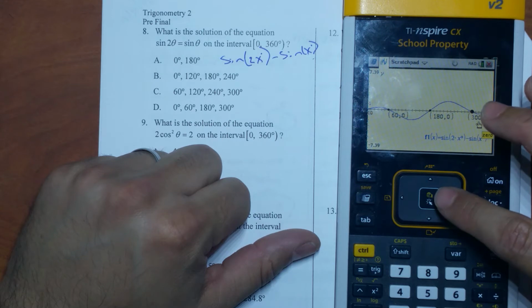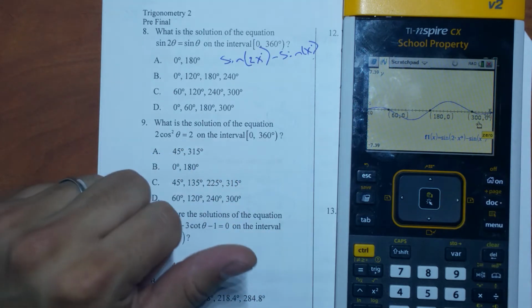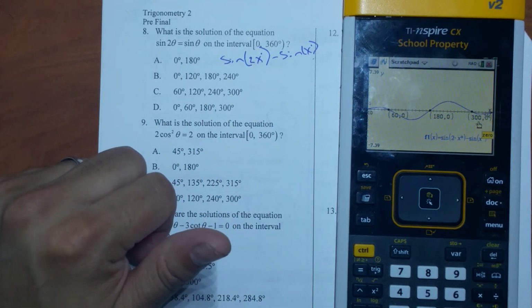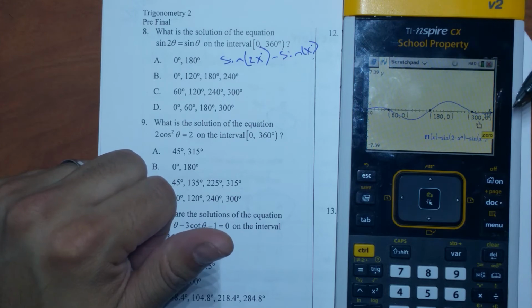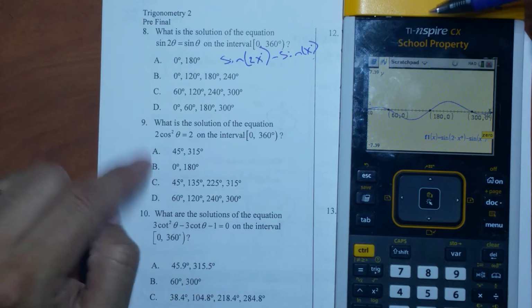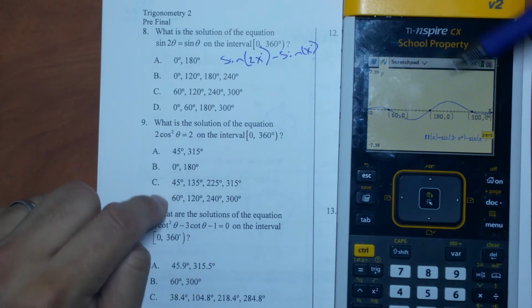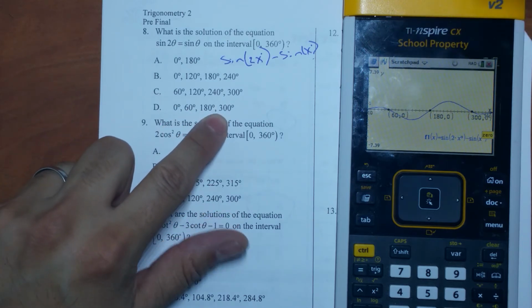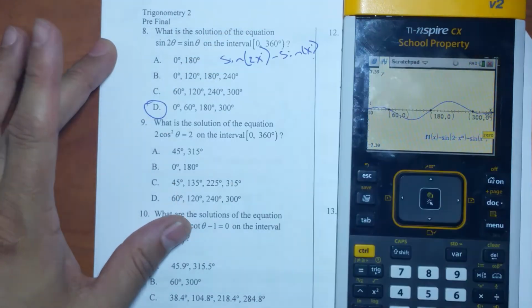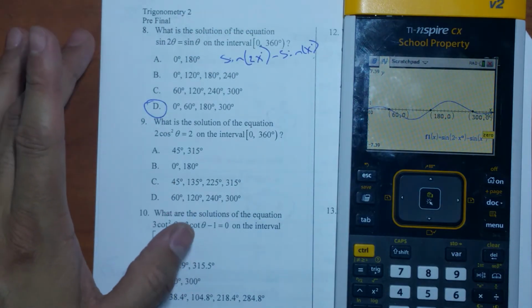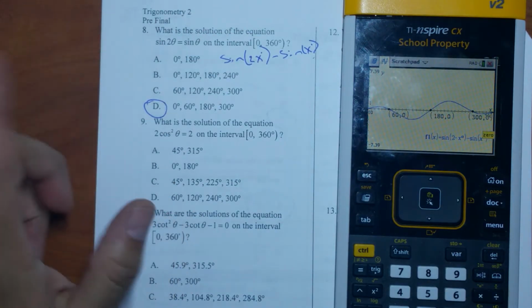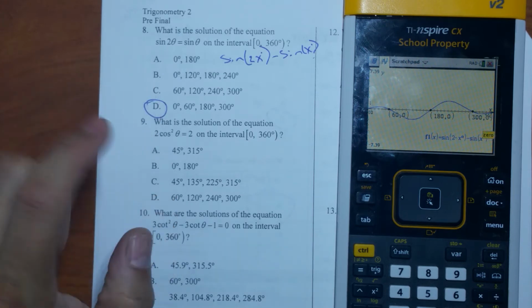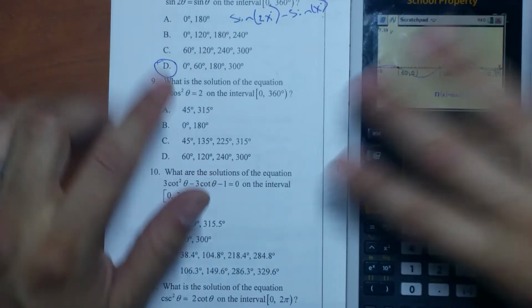So for this one right here, 0, 60, 180, and 300. My answer is D. All right. And it's the same thing for the next one. Yep, very good. So we could do the same thing on the next one.